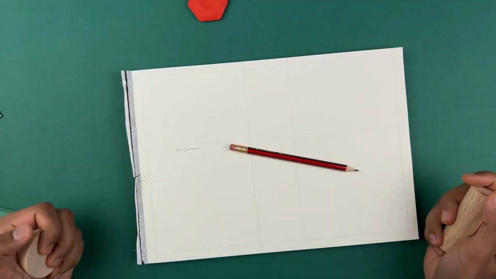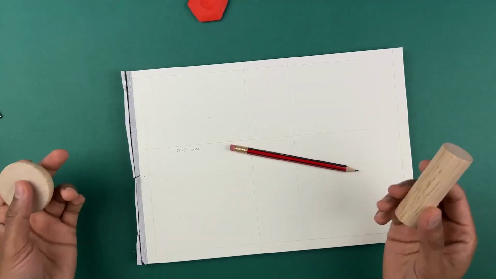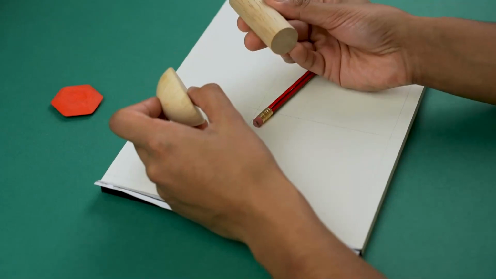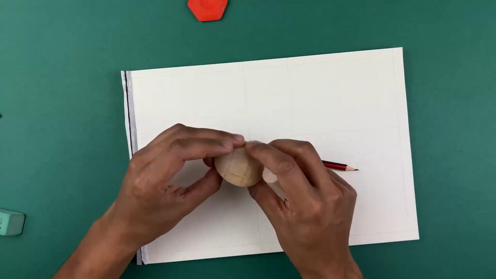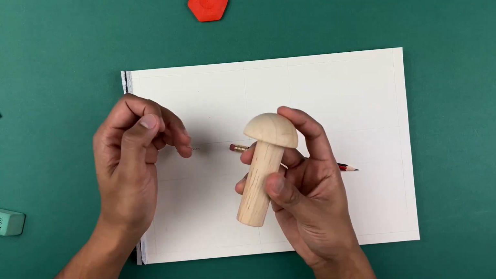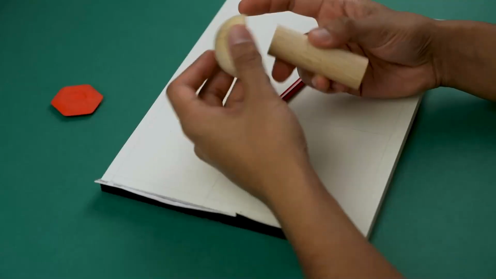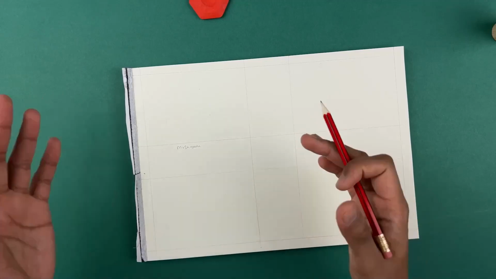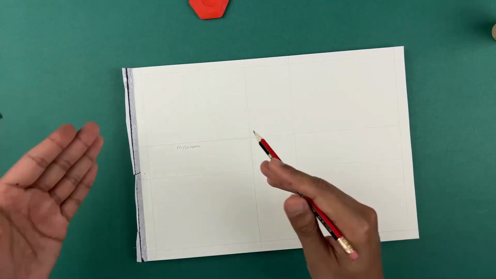In my head, what I'm thinking about is that a mushroom is made up of 2 main shapes. You've got a cylinder which makes up the stalk, and then you've got a sphere which is cut in half. This is a basic breakdown of a mushroom. So what I'm going to be doing now is drawing this with this understanding. First I need to decide where I want the mushroom to be. So do I want to be looking down on it?